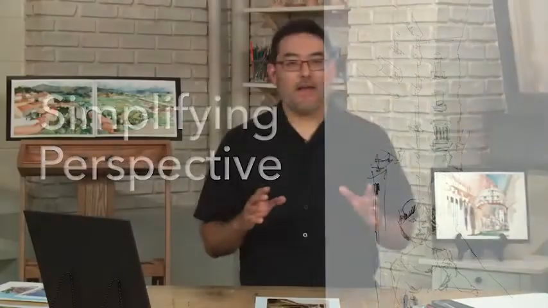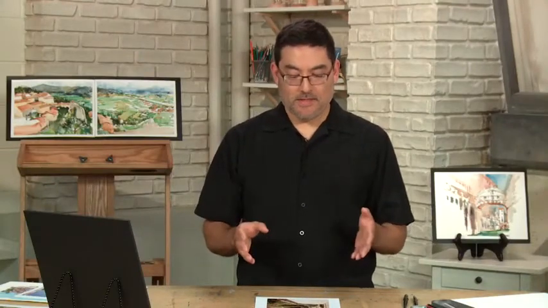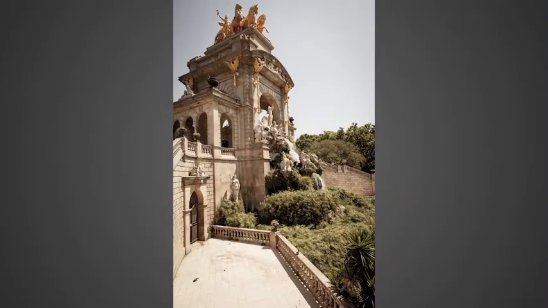How do you simplify a complex shape down to its most basic elements? Almost everything can be built out of a stack of cubes. And a cube is the easiest kind of perspective to draw. So when I have something that's a little more complicated, this is a giant fountain in the park in Barcelona.